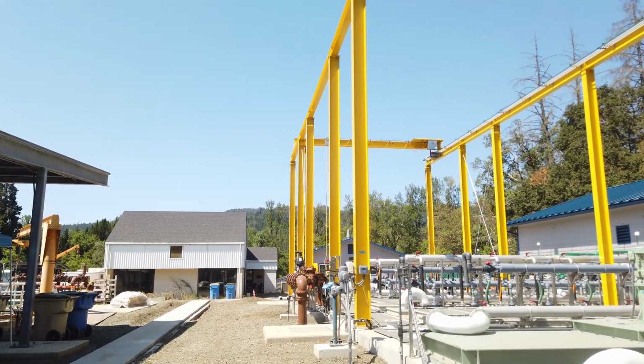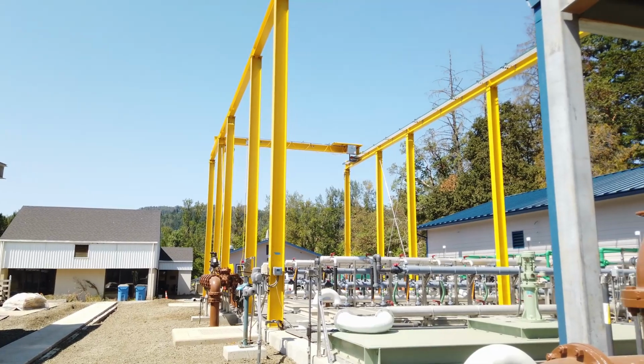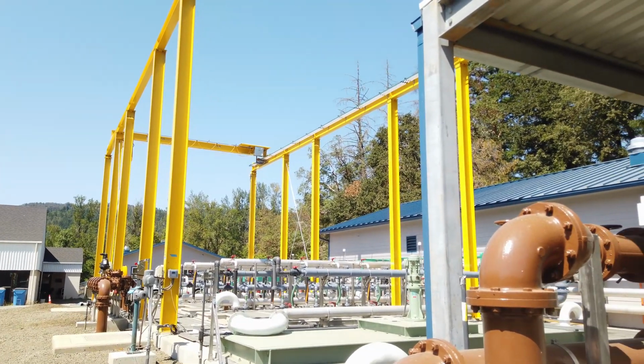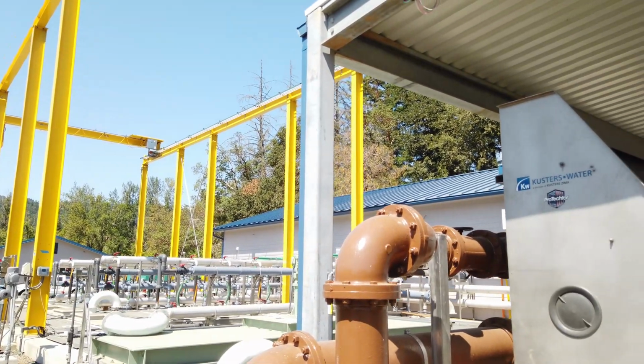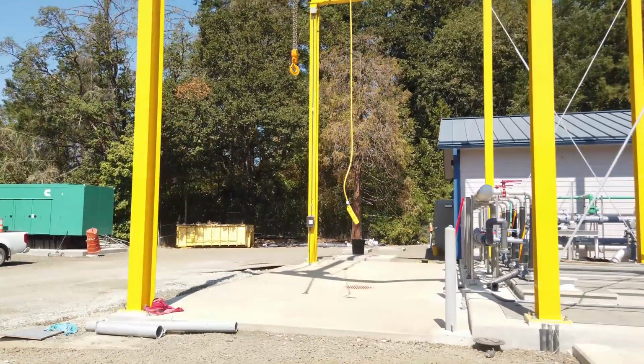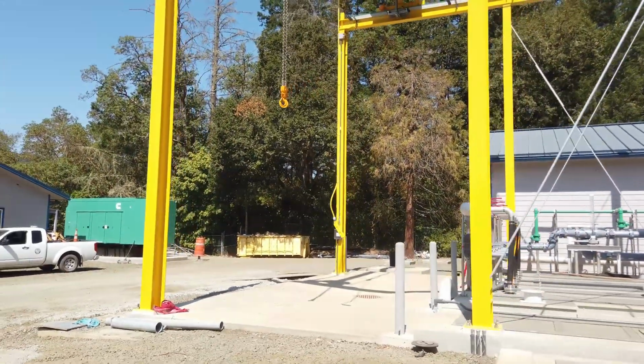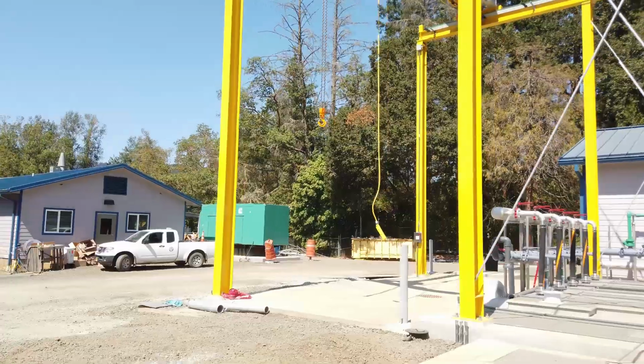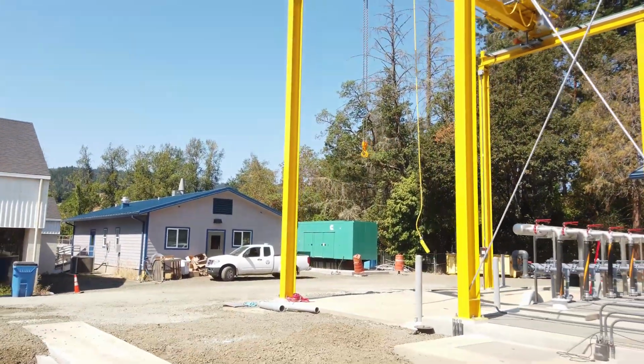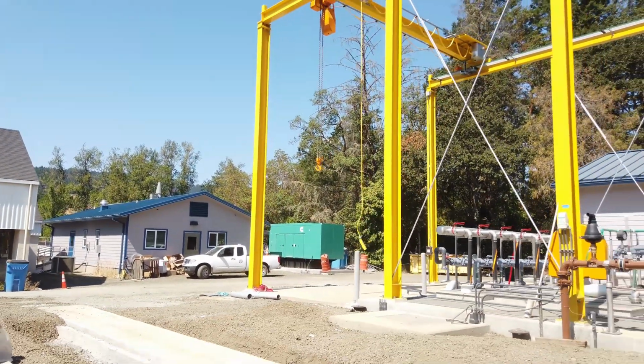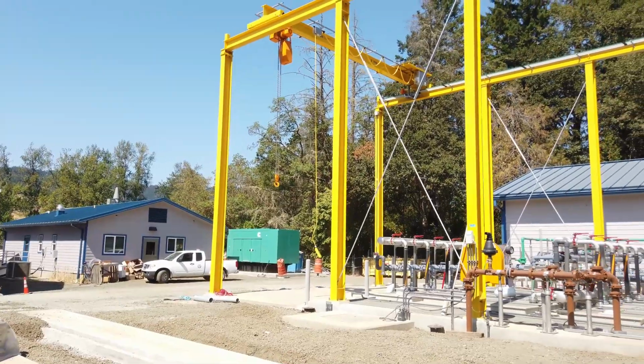A 3-ton overhead crane was installed to provide the ability to remove the membranes if needed and to remove the RAS-WAS pumps if ever required. The membranes can be removed and transported to the cleaning pad adjacent to the MBR. Mixed liquor from the MBR tanks flows by gravity to the RAS-WAS channel.